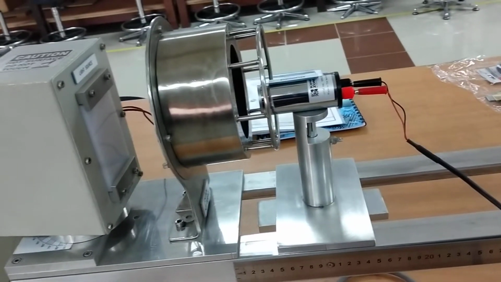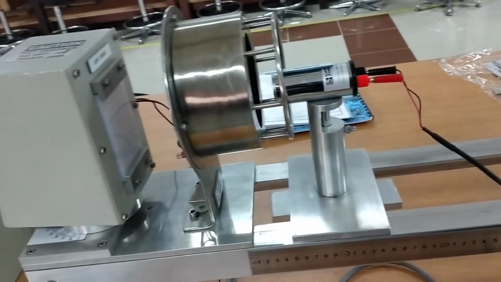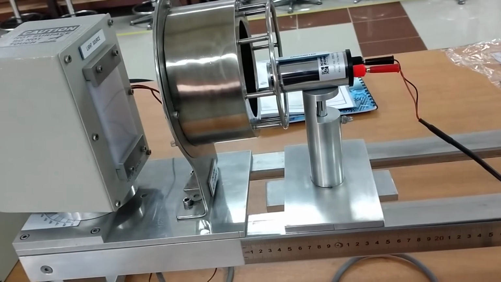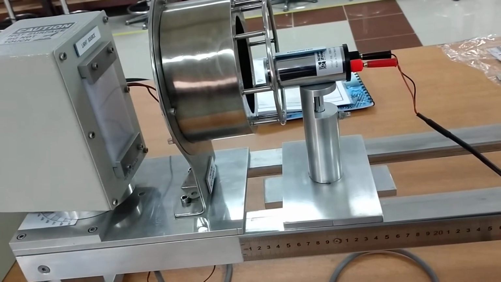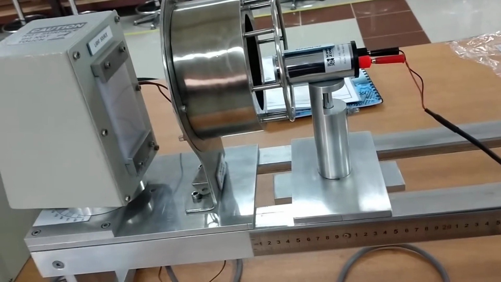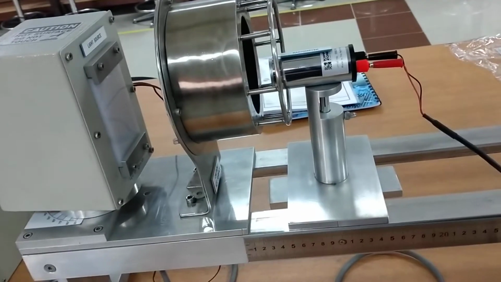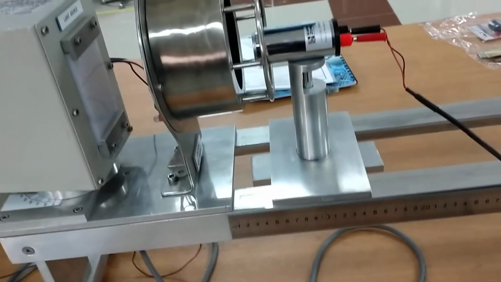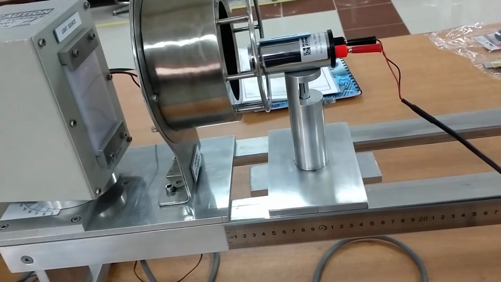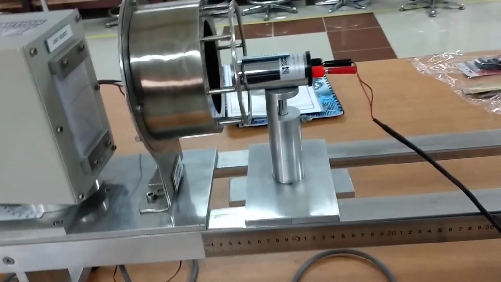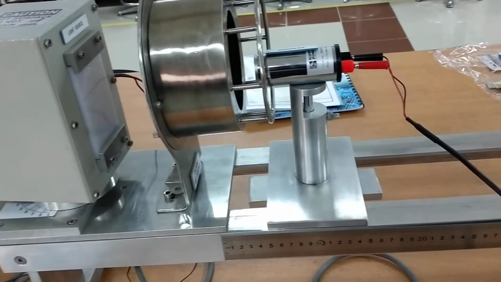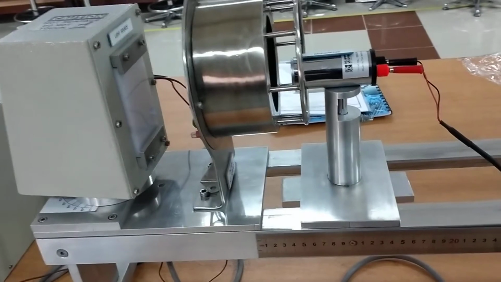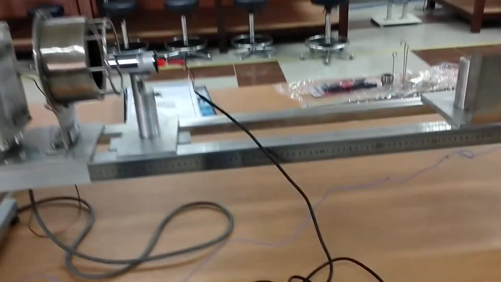Moreover, there's a bit of correction we use while using this radiometer, because the radiometer is measuring the infrared radiations emitted from the surface, and the environment contains infrared radiations too. So we use the correction factor given by the manufacturer, 0.724. Whatever value we get from the radiometer, we multiply that by 0.724 to get the actual value. So this is about the experiment.